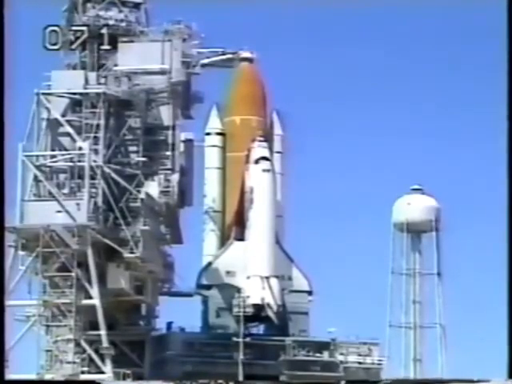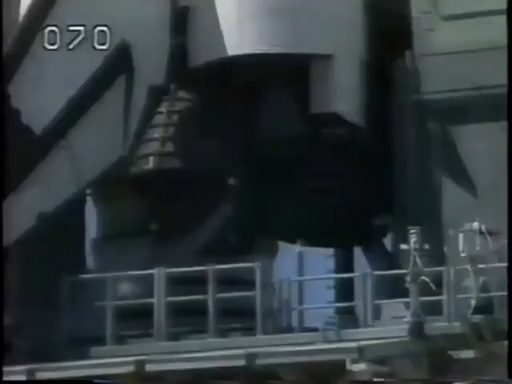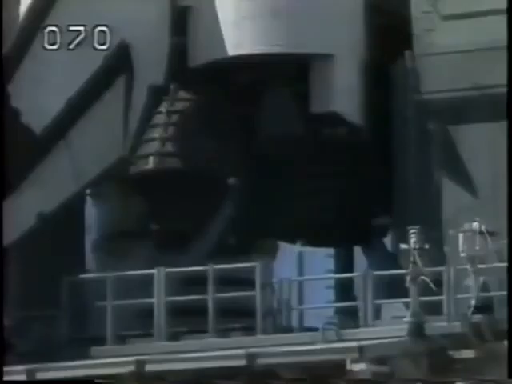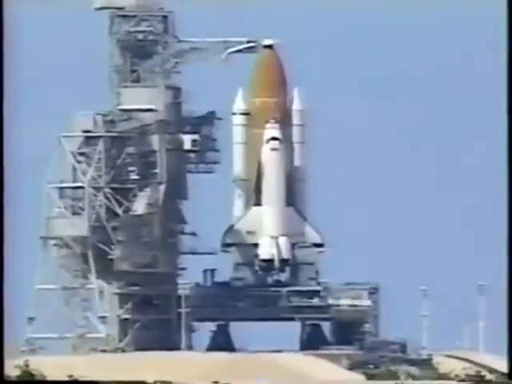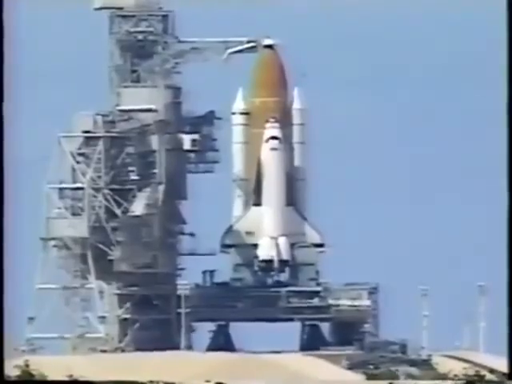Starting the liquid oxygen drain back procedure. Terminating liquid oxygen replenishment. APU start complete. Press light off. Copy. Standing by to start the main engine helium purge sequence, preparing for main engine start activities.